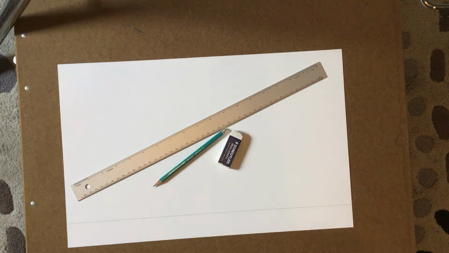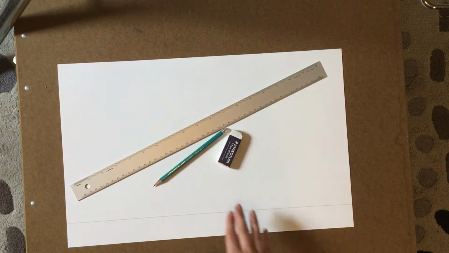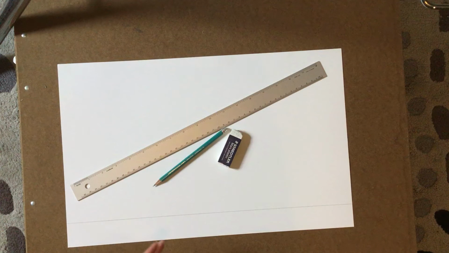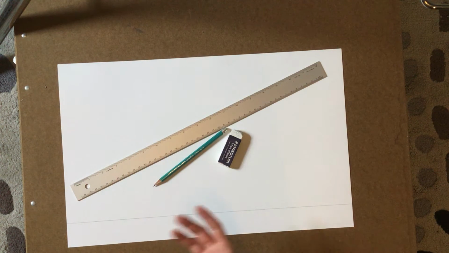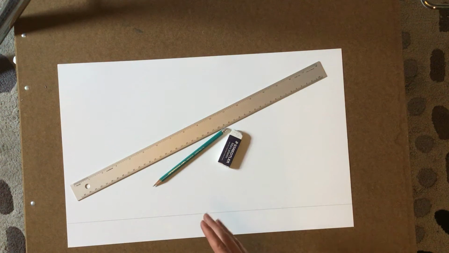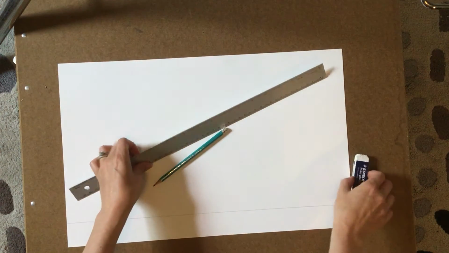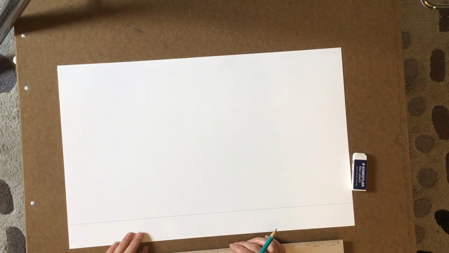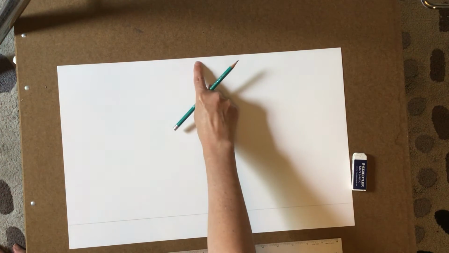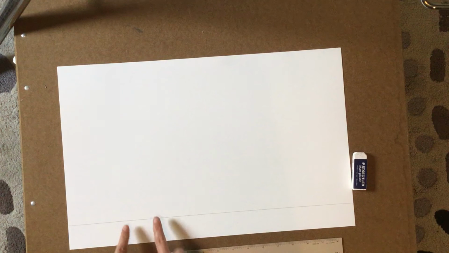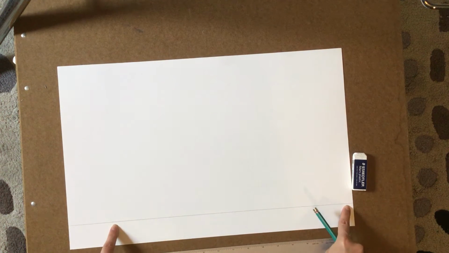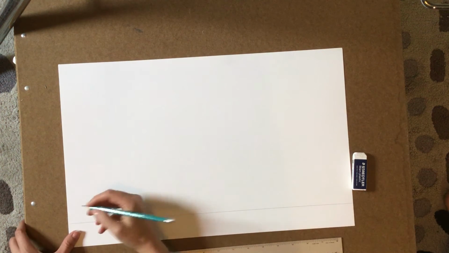Okay, in this second 3-point perspective video, we're going to be drawing from the perspective of a bug or an ant on the ground looking up at a building. So it's the same basic steps, except this time our third vanishing point is going to be high up in the sky rather than below our building. And you can see I've drawn the horizon line again. It's just much lower this time.